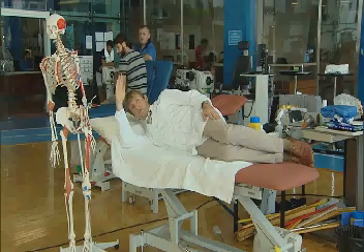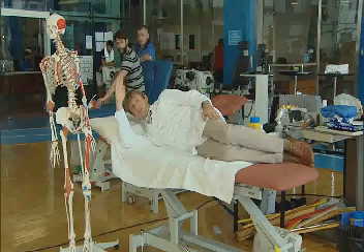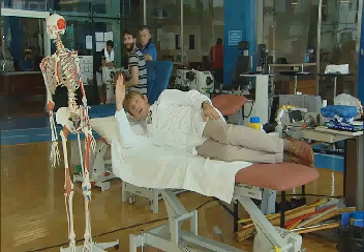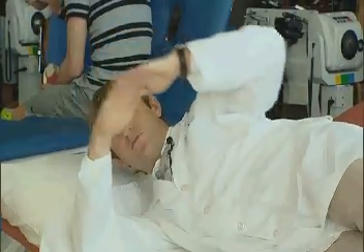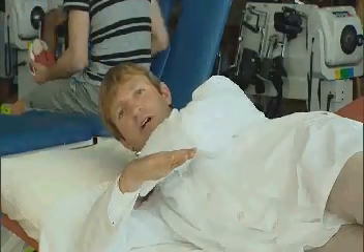Tennis players with shoulder pain should also stretch their shoulder before and especially after they've finished playing or training. And with your other hand, you move the shoulder down until you feel a stretch across the back of the shoulder, and then you hold this for 20 to 30 seconds.